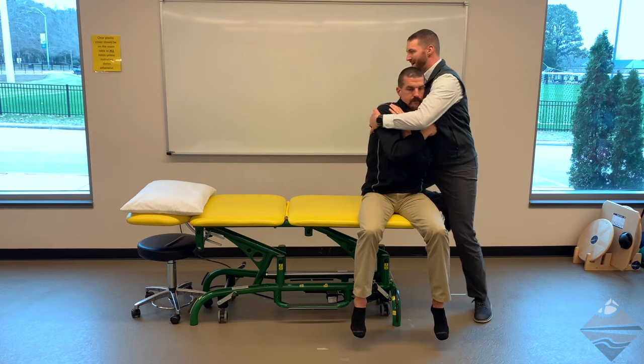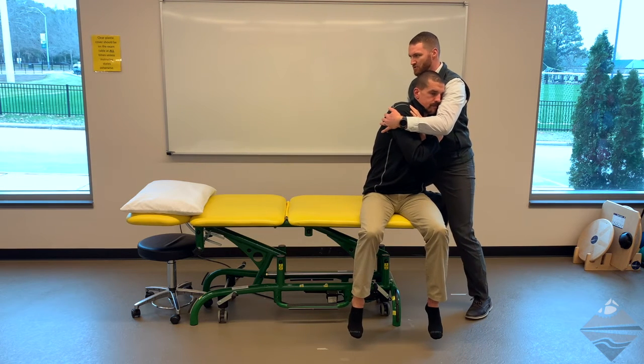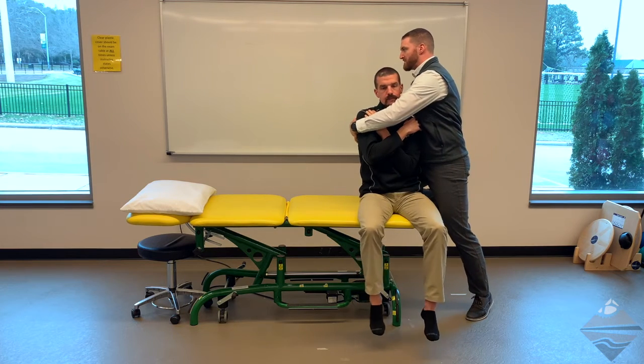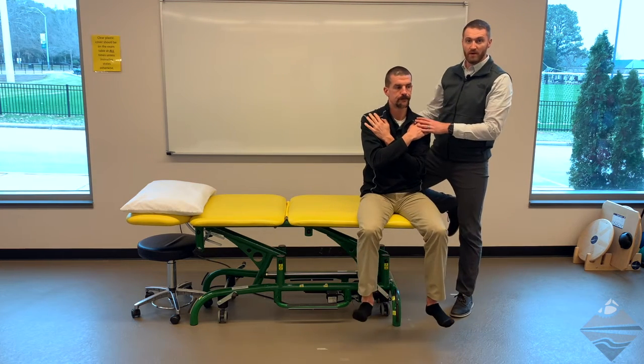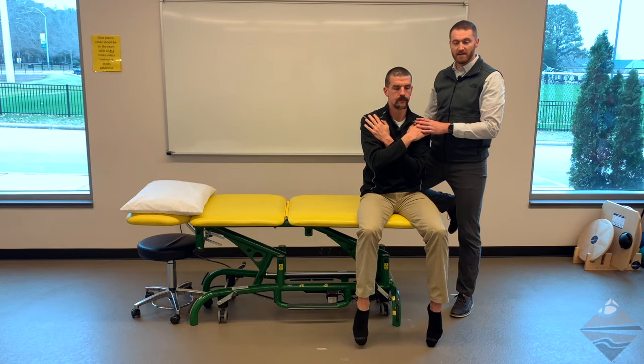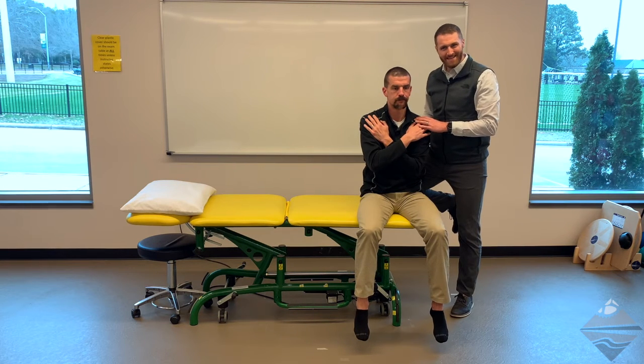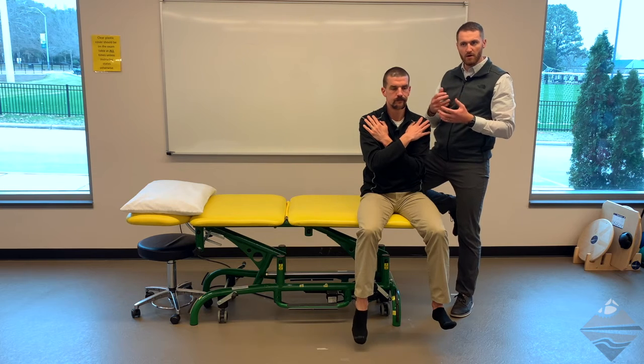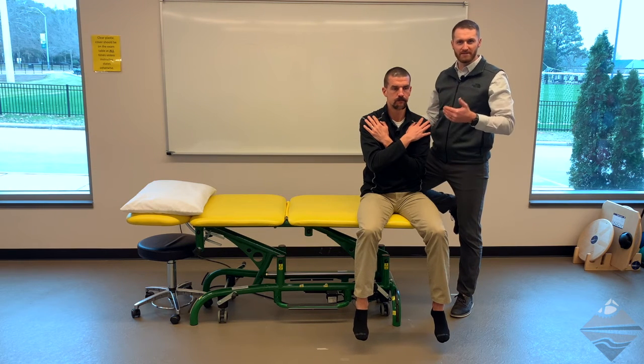Now, as we're rotating, we can also provide a little bit more side bend on the same side. Now, that's a little bit different than the way that the extension rotation test is defined, but by creating that extra bit of compression, right, axial load, we can also exacerbate those symptoms or reproduce those symptoms if we are struggling to find the comparable sign that our patient is reporting.